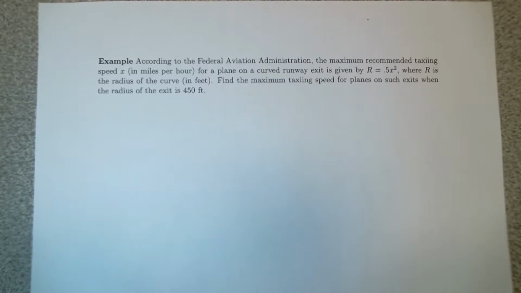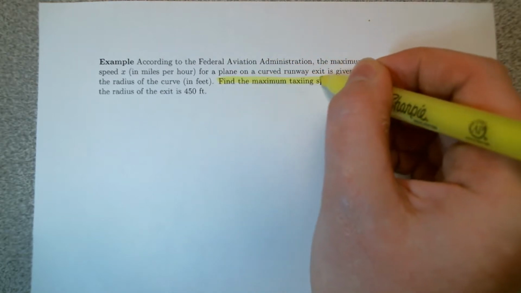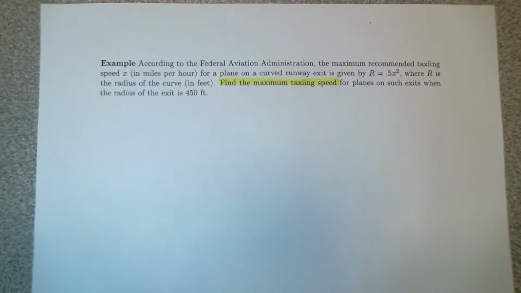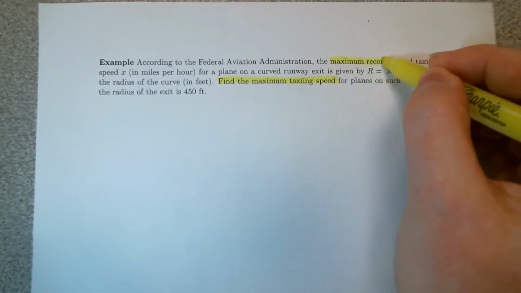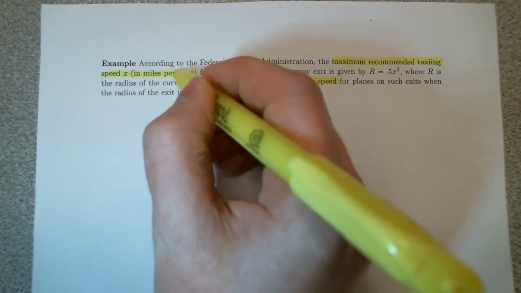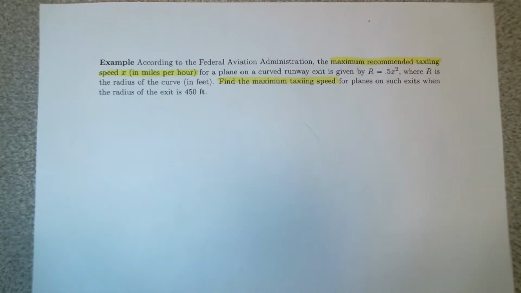We're being asked to find the maximum taxiing speed for planes on this particular exit. And that maximum recommended taxiing speed is given by x in miles per hour. So basically what we're being asked to find is x.